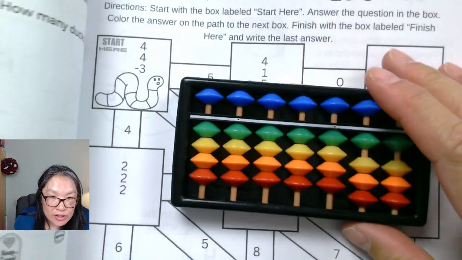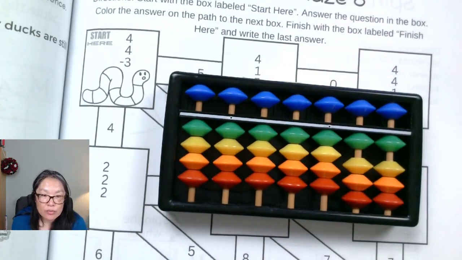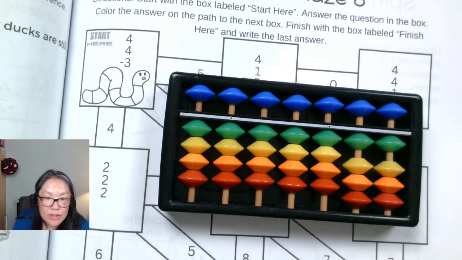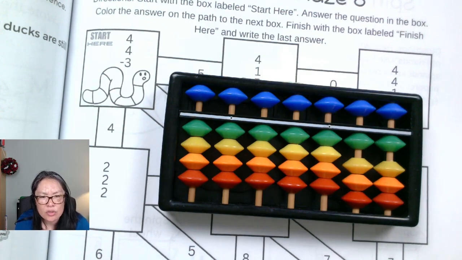So we learned addition today. Can we do subtraction? Yeah, we could do it. Okay, so let's do some subtraction.